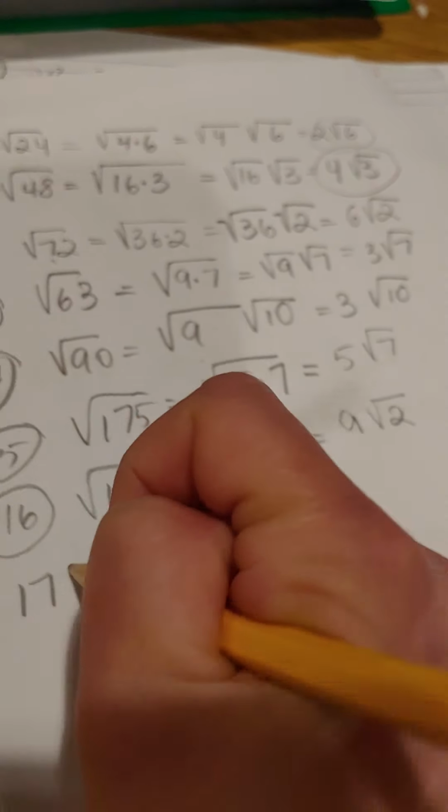Square root of 245. 245 can be broken down by 49 and 5. 49 times 5 is 245. And then 49 is my perfect square. So square root of 49 is 7. Square root of 5. And then number 18, square root of 343.